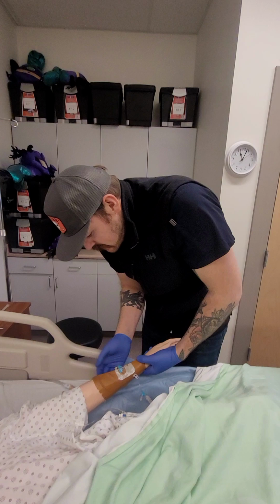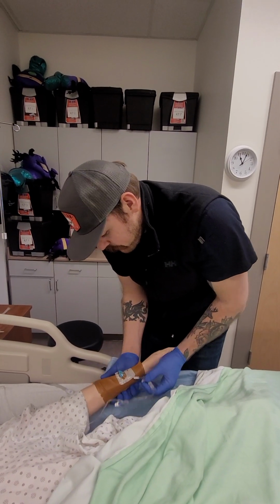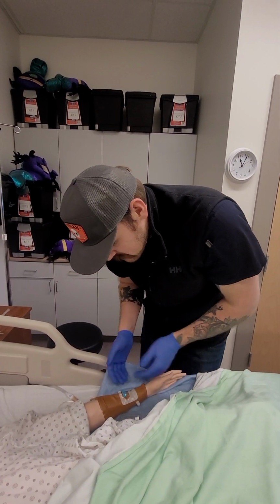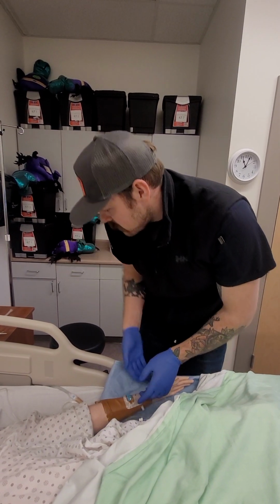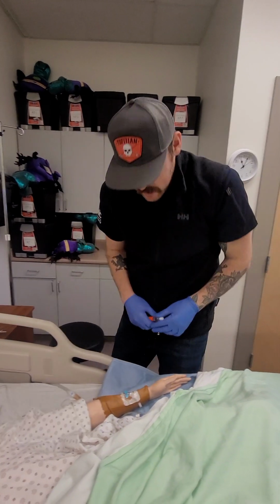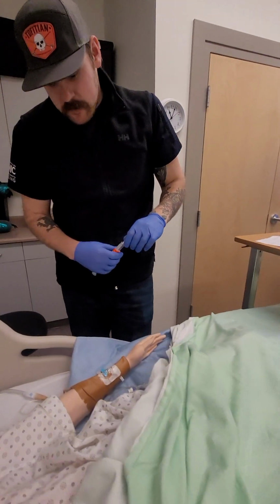I don't see any bulges. It doesn't look gross or blood filled or anything like that. So it's looking really good. I don't see any problems there. So why don't we go ahead and check for patency here.